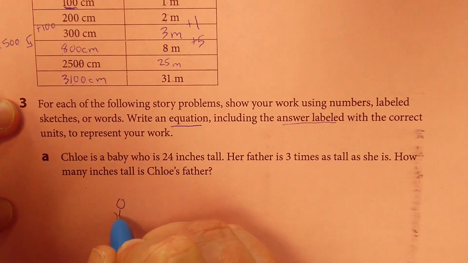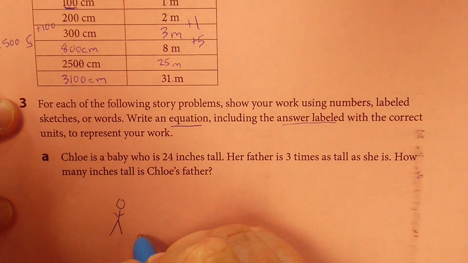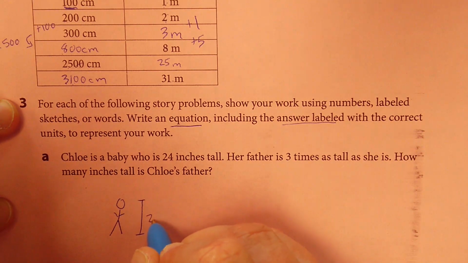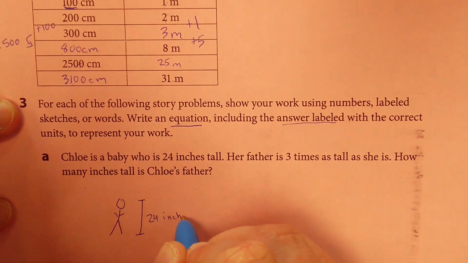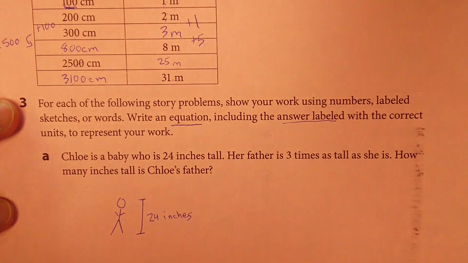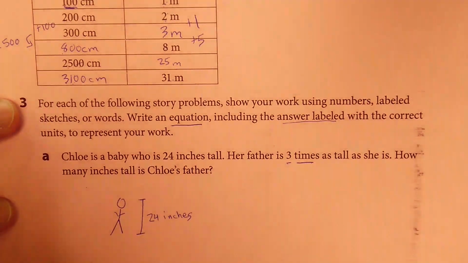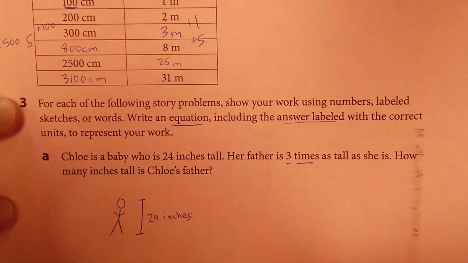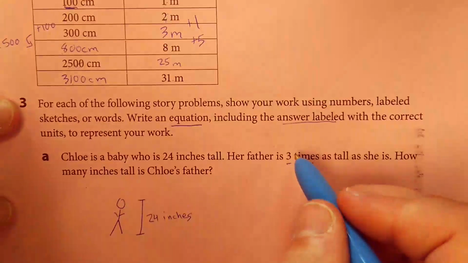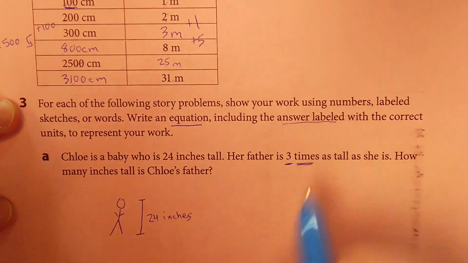So I'm just going to write a human, and I'm going to do a little measuring stick here that says 24 inches, because those are our units, right? Her father is 3 times as tall as she is. So who's taller, the father or the baby? The father. How many times? 3 times taller.